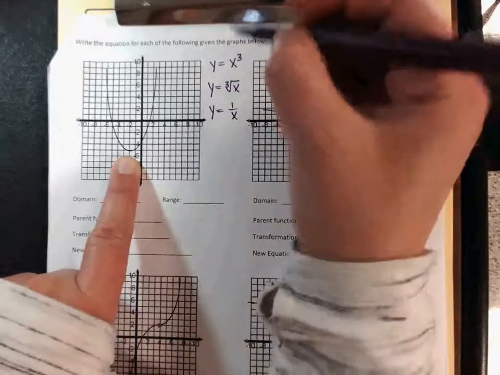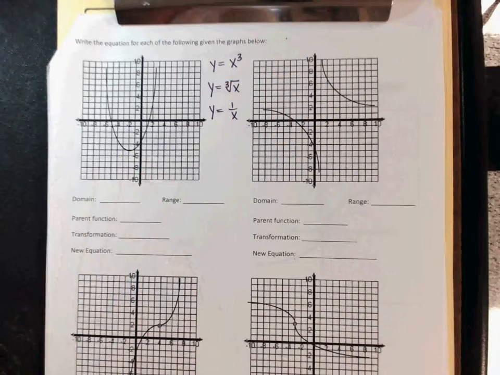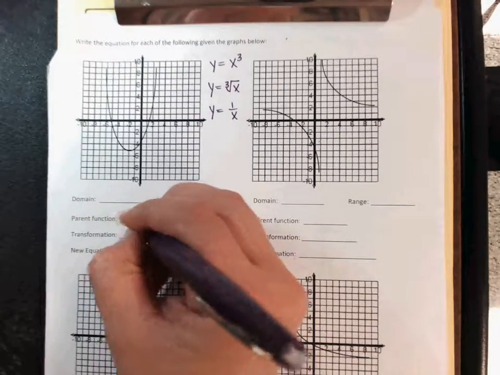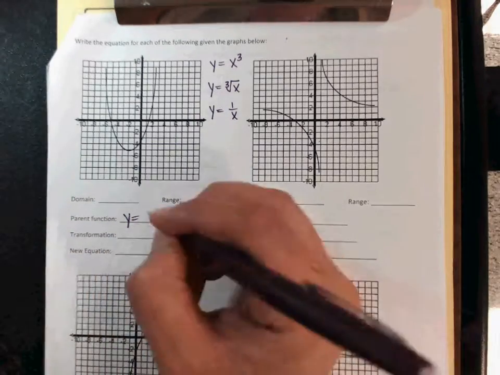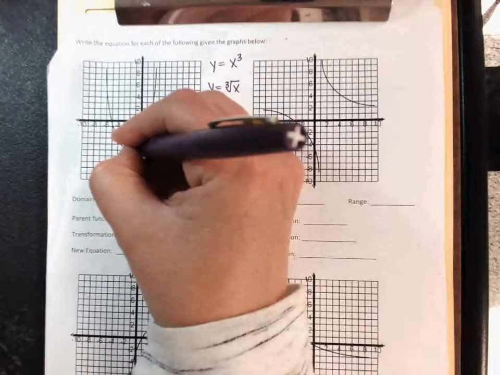Okay, is this one of the ones we learned today or a new one? Or a review one? A review. Review, what type? A U. It's a u. What's the parent function? X what? X squared. X squared. Okay, put a dot right here. This is my base. This is my vertex.